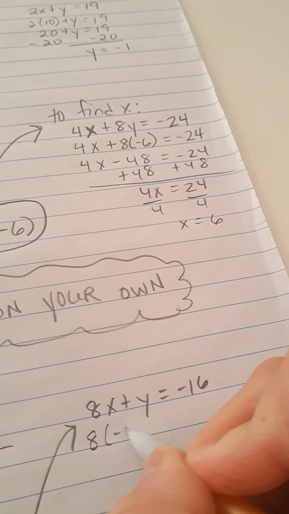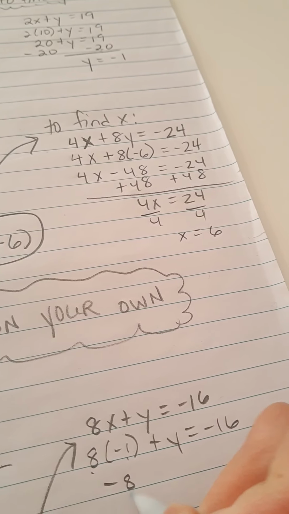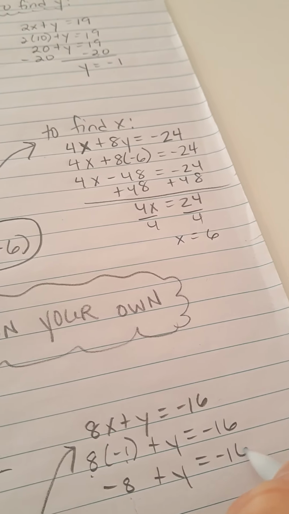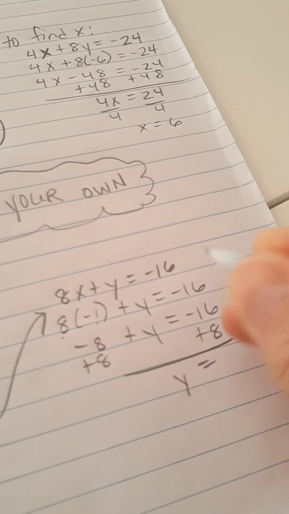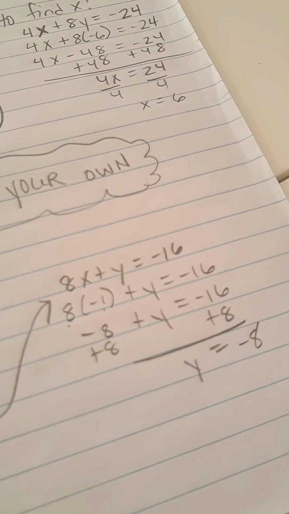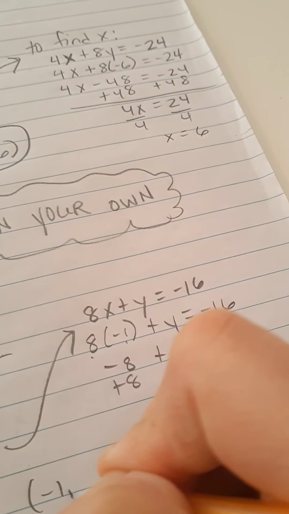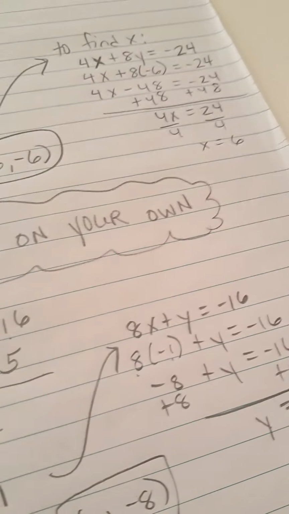Then 8 times negative 1 plus y equals negative 16. 8 times negative 1 is negative 8. Adding the 8 to both sides, y is negative 8. So do not circle y as negative 8 as your final answer. Your final answer is negative 1 because that's x, and y is negative 8.